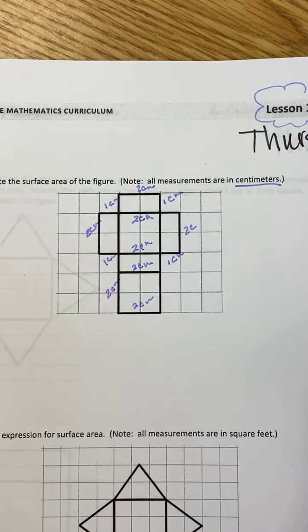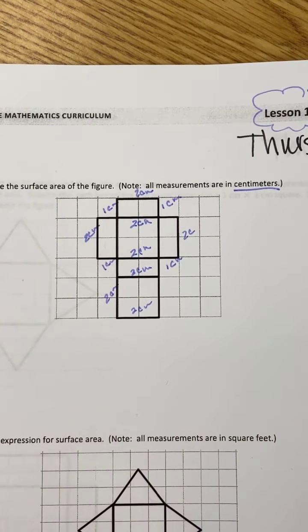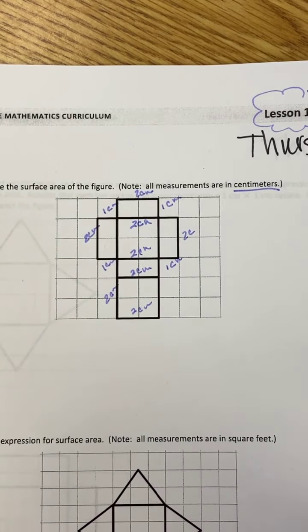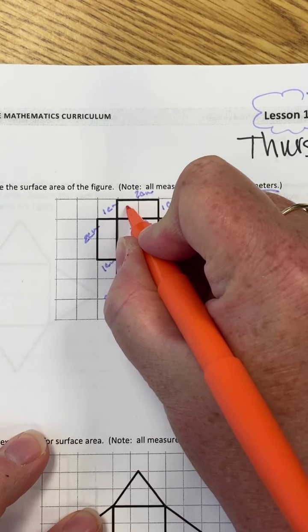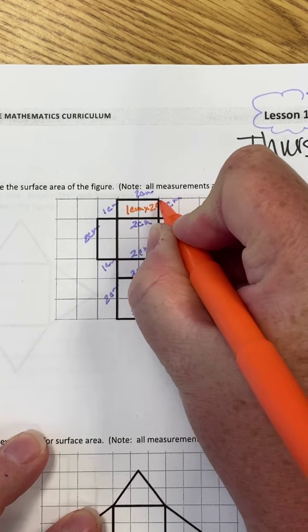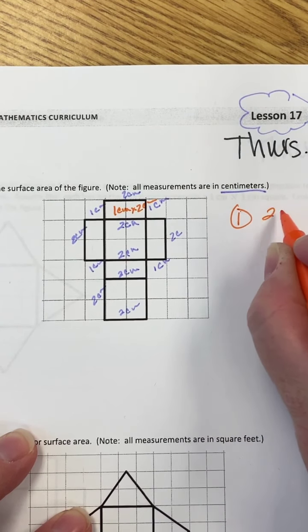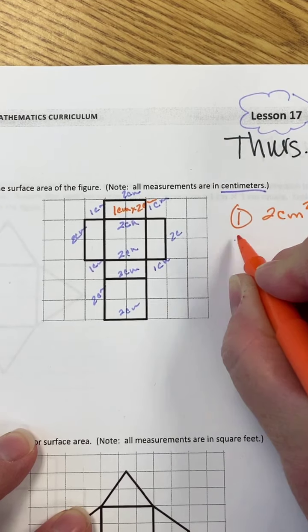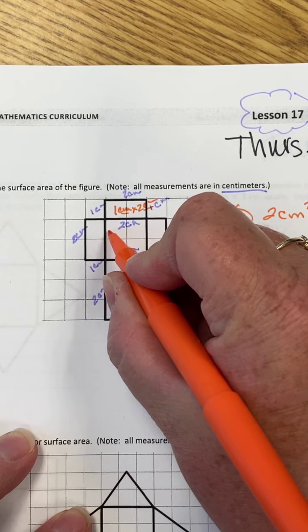Okay, so after we have been able to label it, it's kind of cool on this one because it's on grid paper, so we know how much each one of these sides are going to be. But we know if it's 1 by 2, so this is going to be 1 centimeter by 2 centimeters, that first one will be 2 centimeters squared because we have centimeter times a centimeter. Let's do this as number 2.